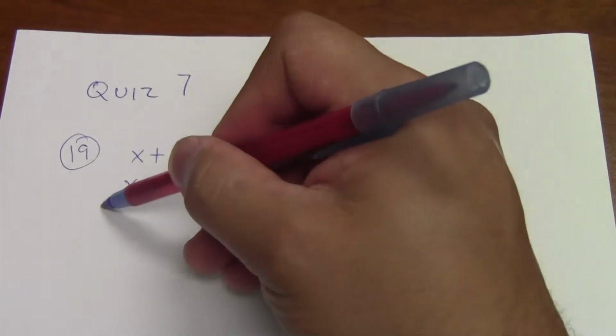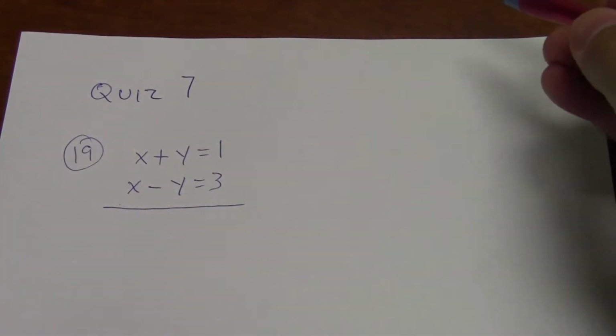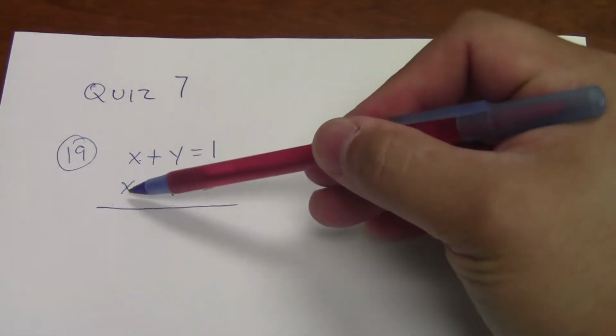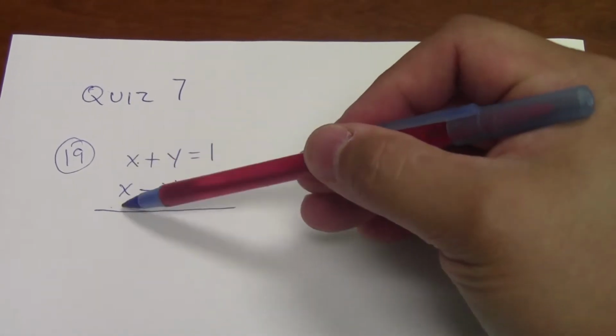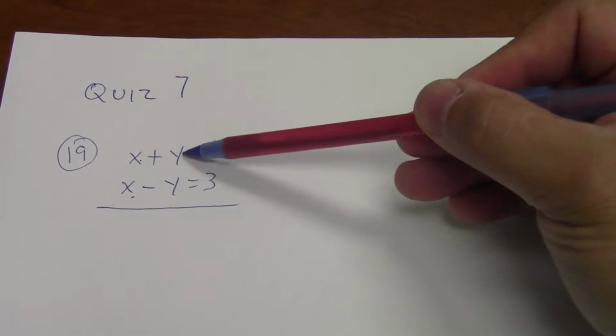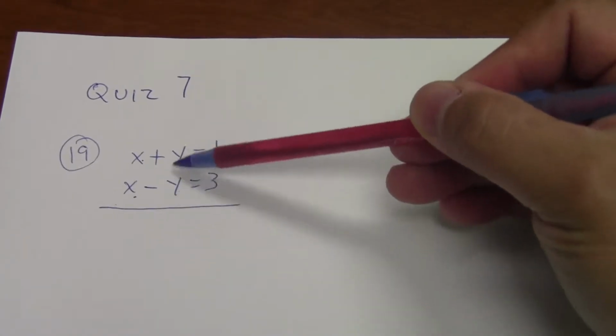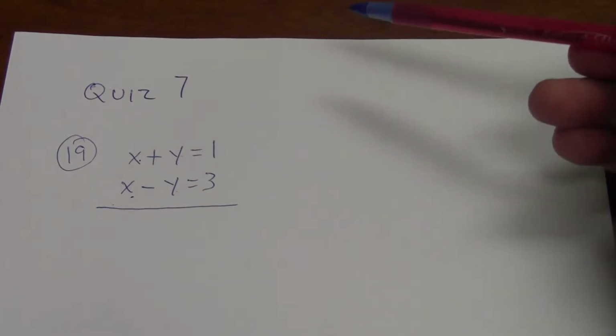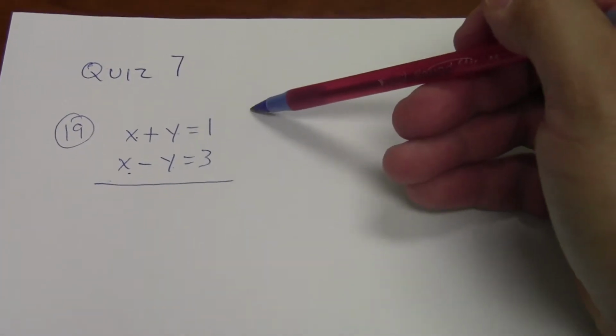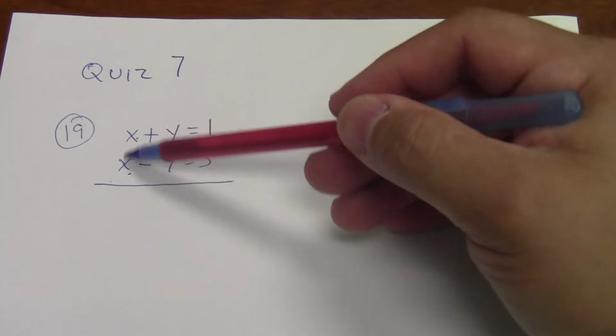So the first thing I'm going to do is put a line underneath. Right here I have positive and positive, so I can't really get rid of an x because they're just going to add up. But here I have a positive y and a negative y. Those are going to cancel out, and it's going to leave me with x, which is what I want. So first thing I'm going to do is combine these. Remember, this is just addition.